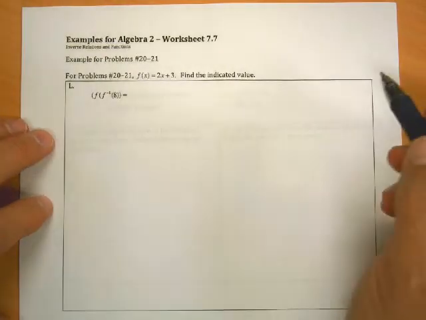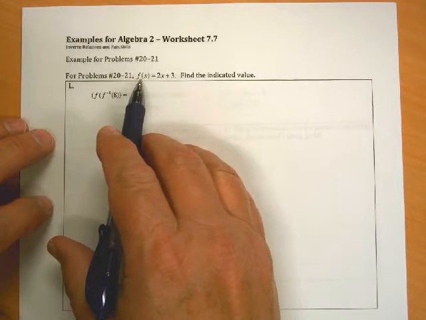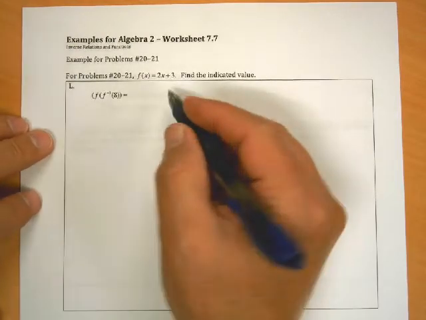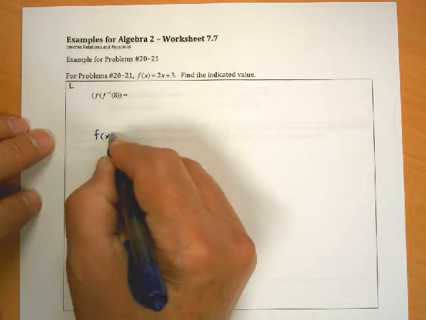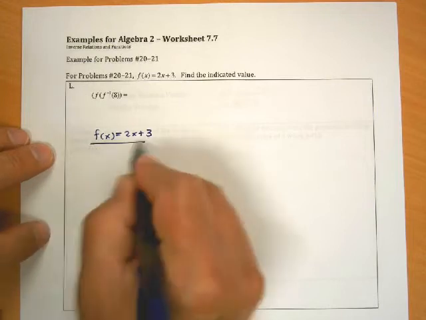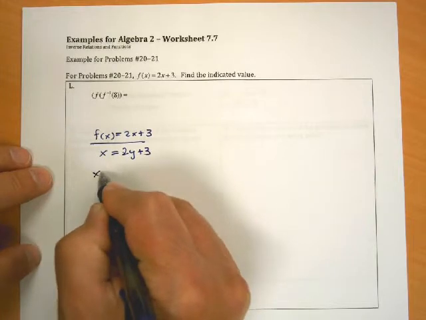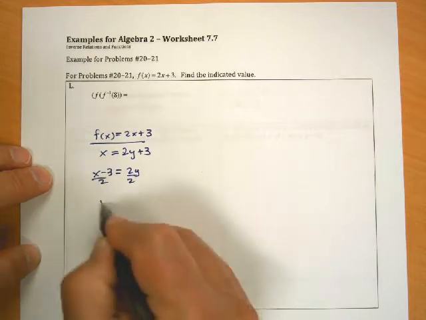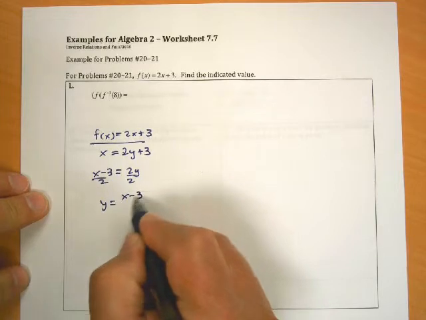All right, so here's a conceptual one, number 21. Now, what you could do here is find the inverse, and I'll do that way first, but then when we're done here, there's a much easier way to do this. Okay, so here's f of x. It's 2x plus 3. So I can find the inverse by first of all switching the x and y. And I'll subtract 3 and divide by 2. So here's the inverse. X minus 3 over 2.